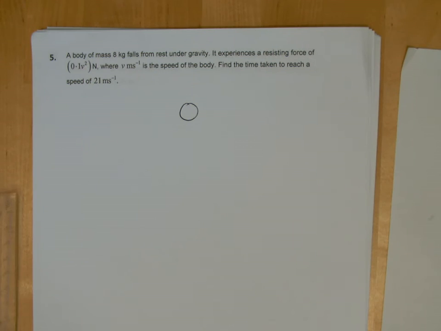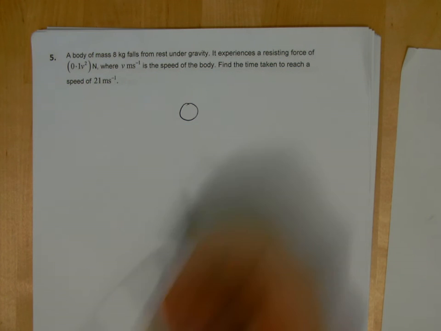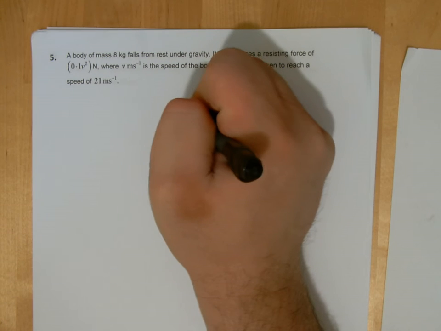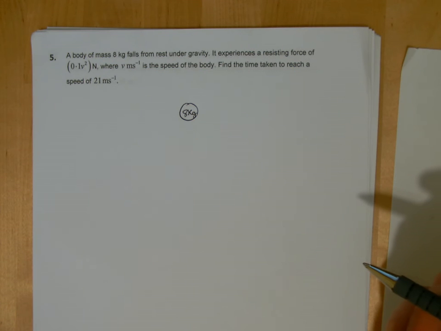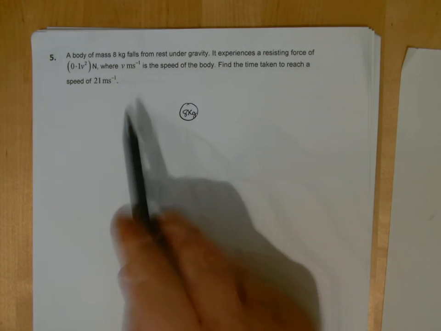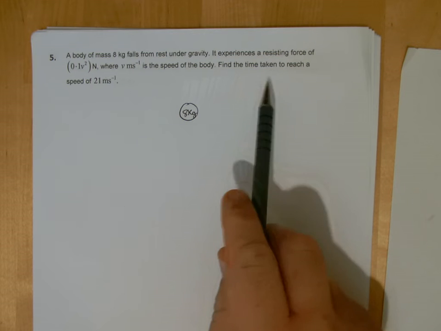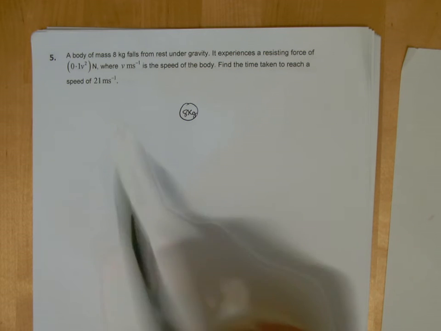Okay, so a body of mass 8 kilograms falls from rest under gravity. It experiences a resistance force of 0.1 v squared, where v is the speed of the body. Find the time taken to reach a speed of 21 meters per second.